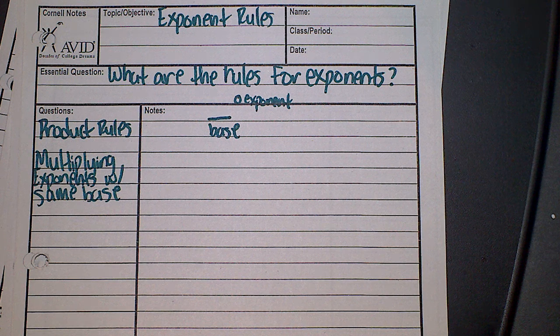Hi class, so today we are going over exponent rules and our essential question is what are the rules for exponents? So first we're going to go over product rules, but before we discuss this, we need to understand two definitions. We need to know what a base is and an exponent.